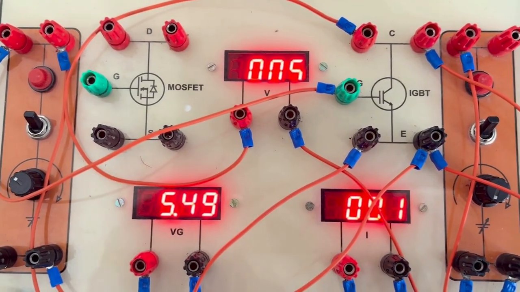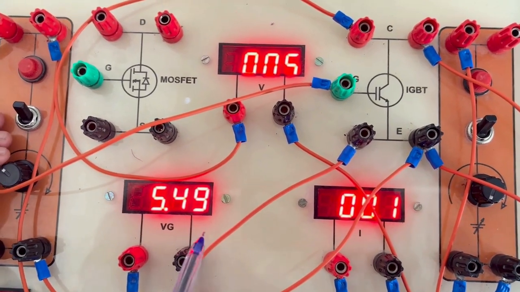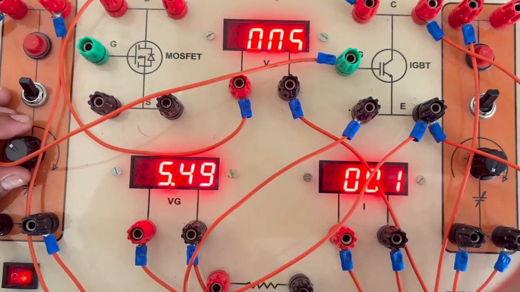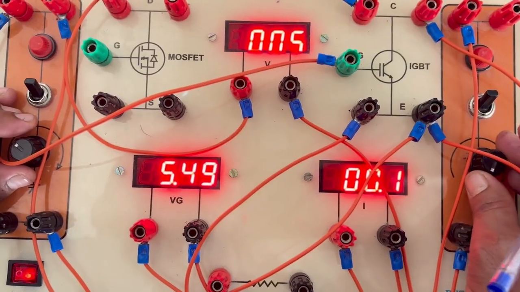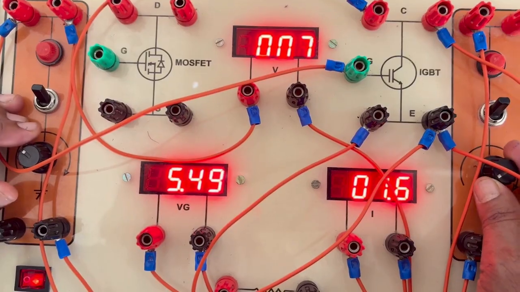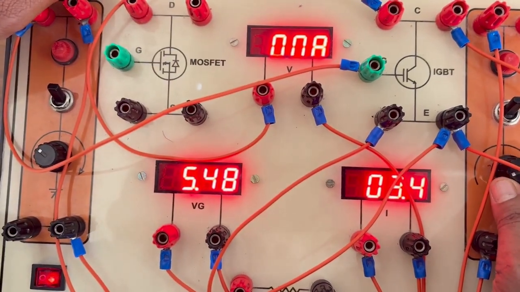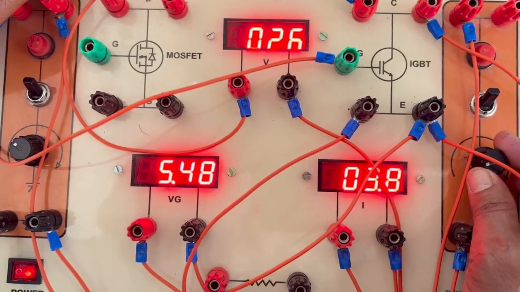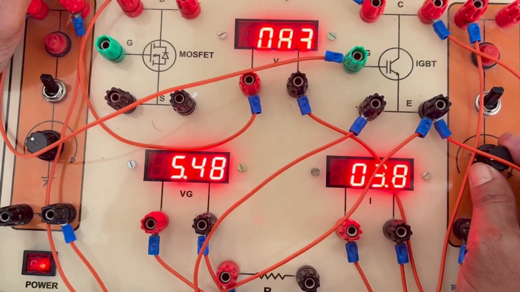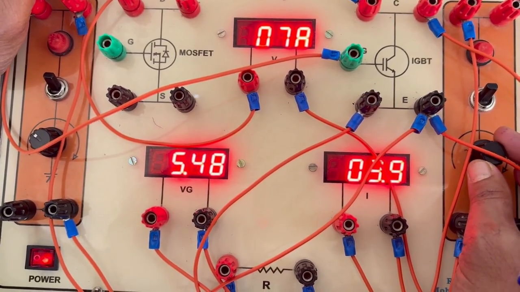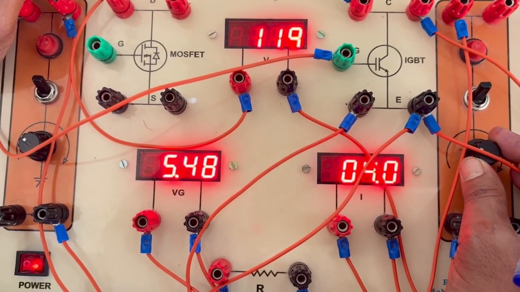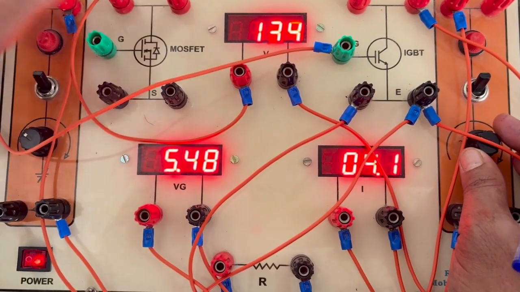Now we need to find the output characteristics. For that we already know VGE. We have set it above the threshold voltage, at 5.49. Now we need to vary the VCE voltage and see the collector current. At 0.7 it is 2.5, at 0.8 it is 3.7, at 2.6 it is 3.8, at 4.3 it is 3.8, at 7.9 it is 3.9, at 10.5 it is 4.0, and at 11 it is 4.1. Now it is becoming saturated.